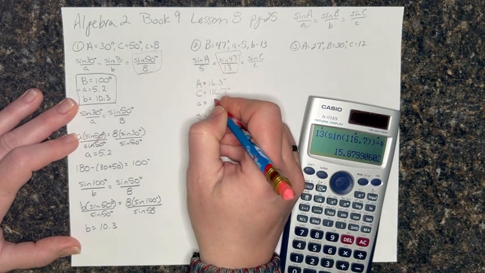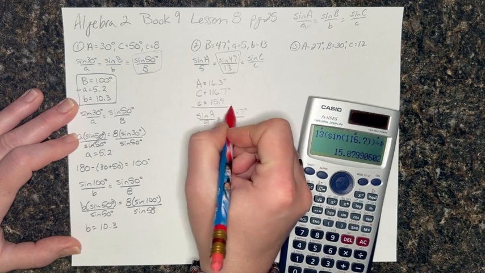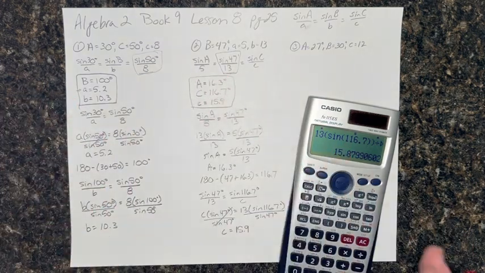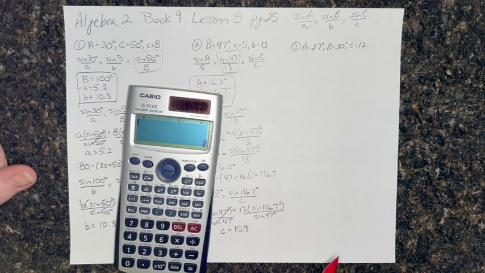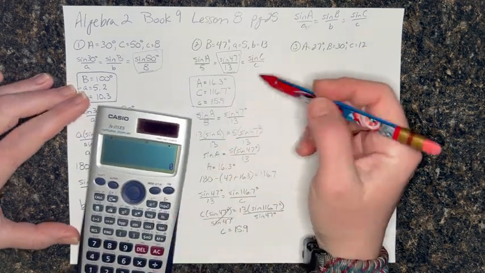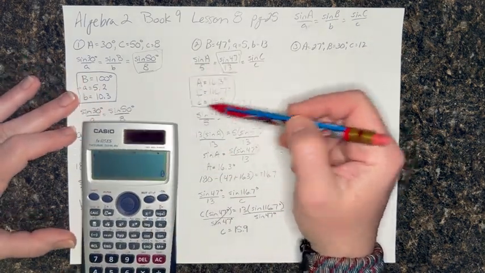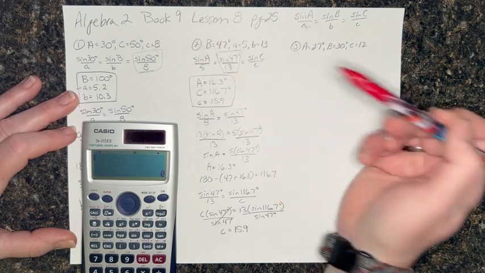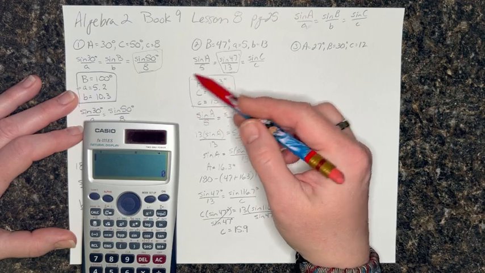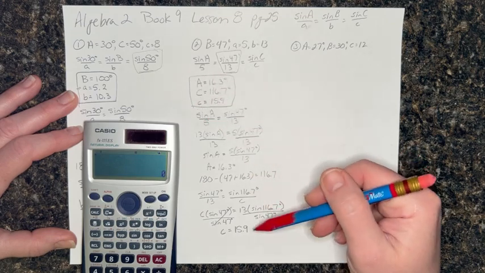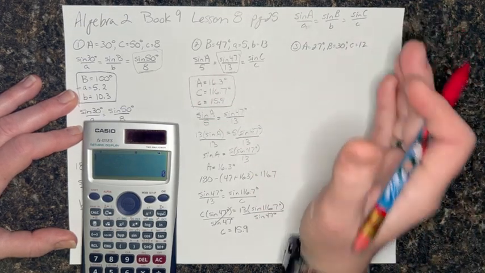So C is 15.9 units of whatever those units were or are. Okay? All right, so that's it. We've solved all of the parts we were missing of number 2. Okay, so when it says solve the triangle, we're looking for the missing parts. We marked off what we were missing, and then we did the math to figure it out.